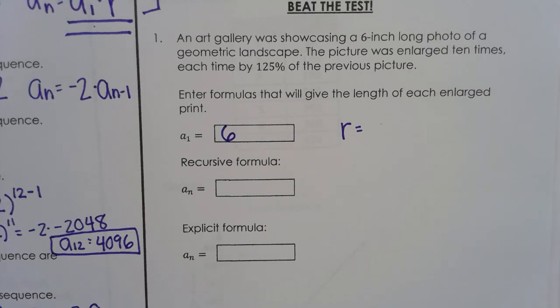So if it was being multiplied by 150%, what would it be multiplied by? Okay, maybe not. What if it was multiplied by 50%? Right, 0.5, it'd be half. So if it was multiplied by 50%, it'd be 0.5. What if it was multiplied by 25%? It'd be 0.25, right?